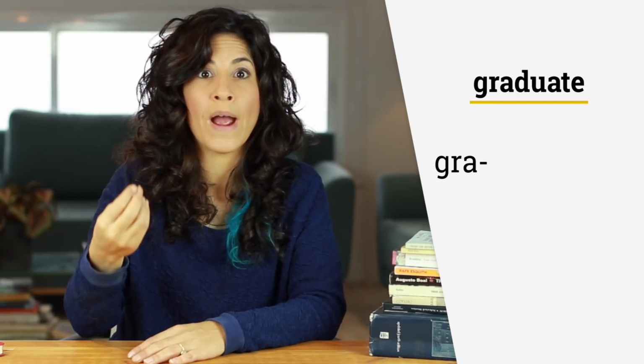Graduate or graduate. Both the noun and the verb are spelled the same but pronounced differently. Let's start with the noun. A graduate. For example, a high school graduate. You start with a g sound and then round your lips for the R and lift the tongue up. Gr, and then it's the a as in cat. Gra, gra.